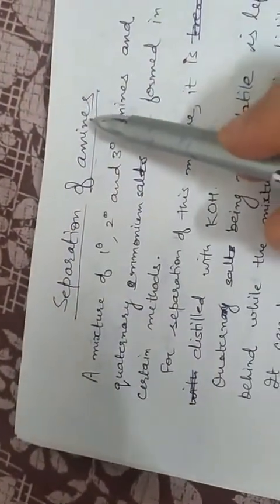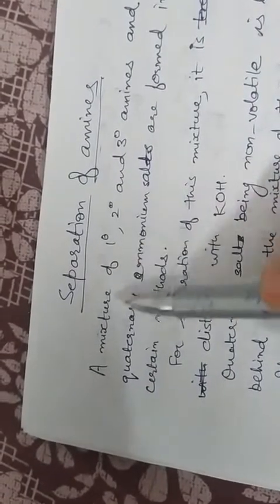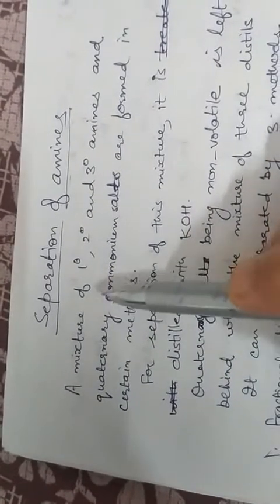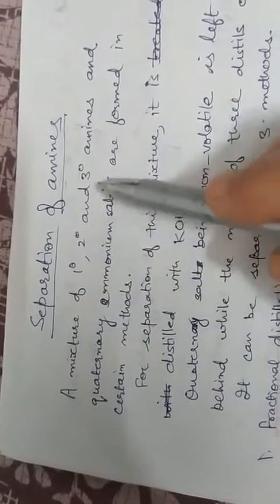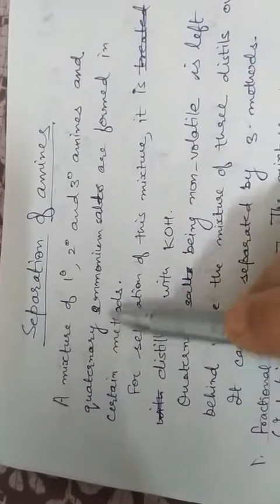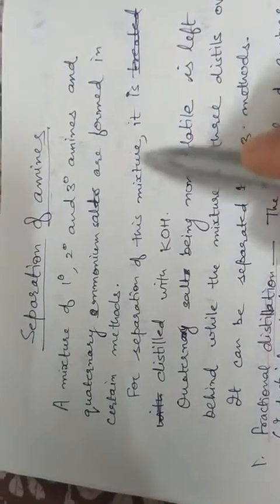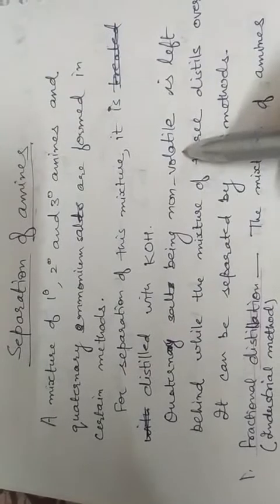Separation of amines. By some methods, instead of getting any one of the primary, secondary or tertiary amines, we get a mixture of primary, secondary and tertiary amines, and quaternary ammonium salts are also formed in certain methods. For separation of this mixture, it is distilled with KOH. Quaternary salts, being non-volatile, are left behind while the mixture of the three distills over.